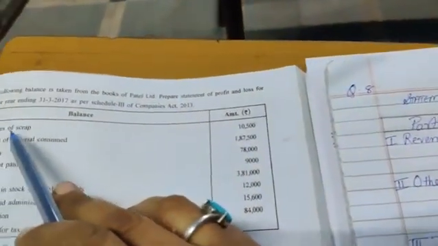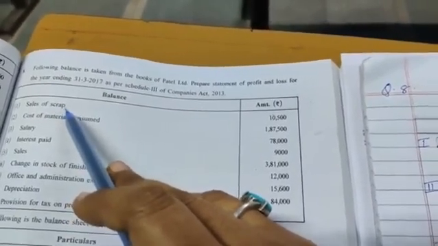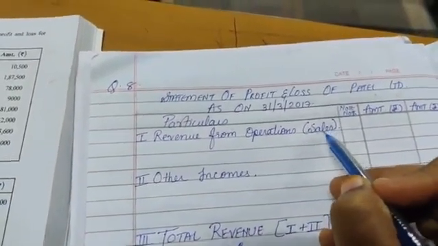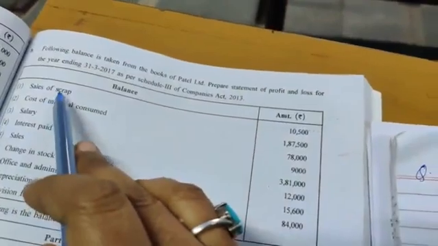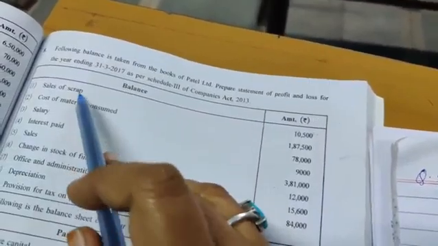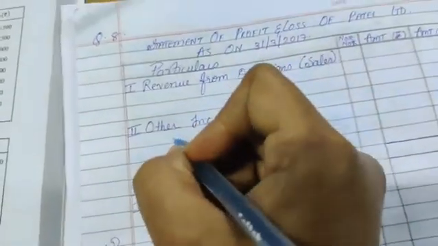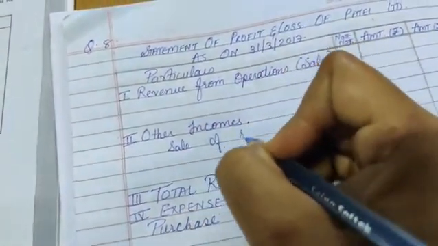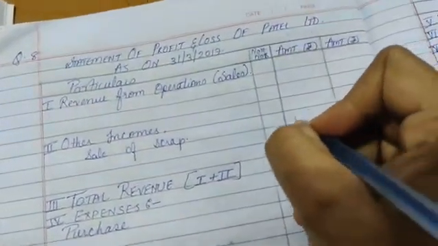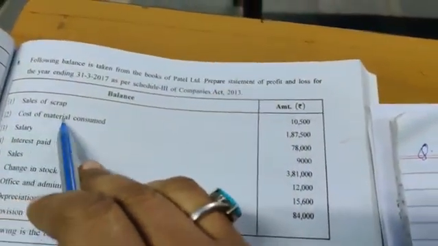See, first of all, sale of scrap. See, this is not a regular sale, this is sale of scrap. This is your income. Okay, so it will be recorded here. See, do not write down in this sales. This is your sales of goods, and this is not the sale of your goods, it is the sale of your scrap. Okay, scrap means bhangar, whatever scrap or pasti you can say that you are selling. Okay, so that is sale of scrap. It is your other incomes. So here I will write down sale of scrap. The amount is 10,500. So here I will write down 10,500. Clear?